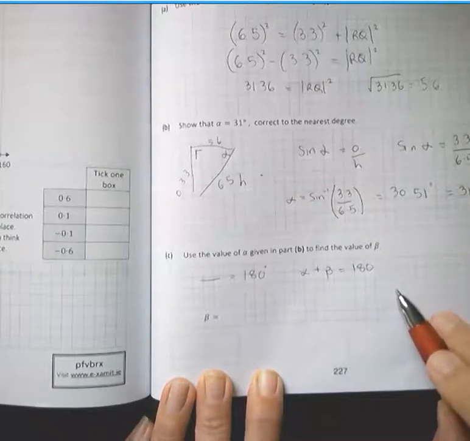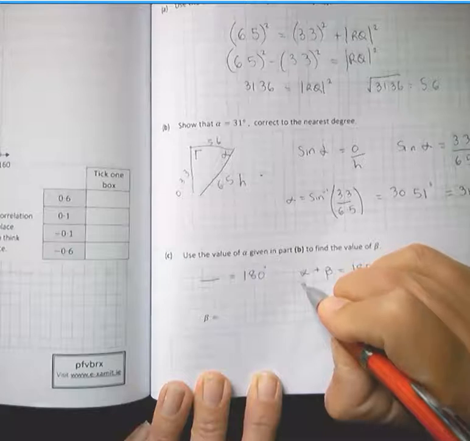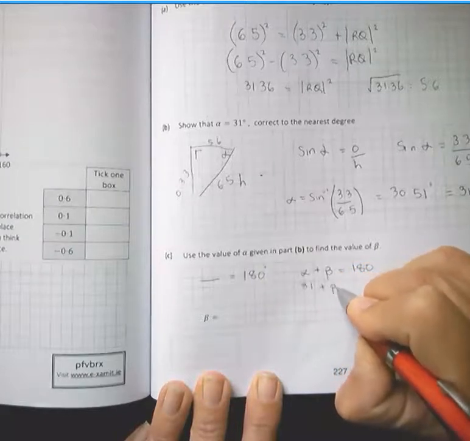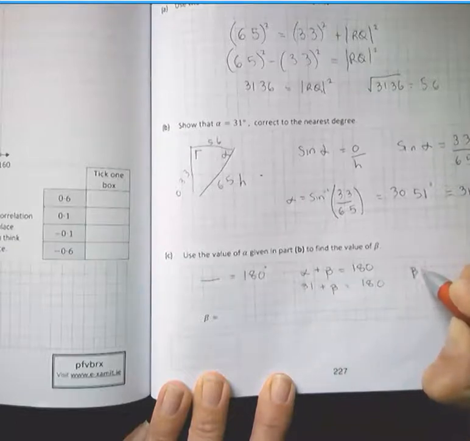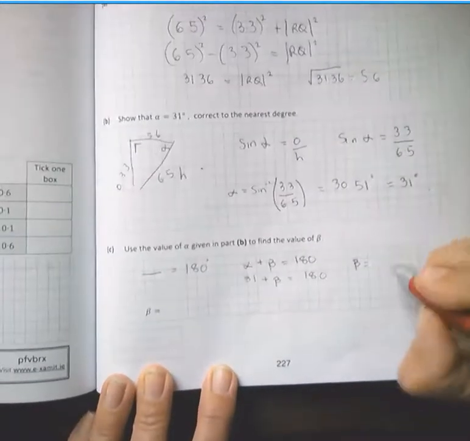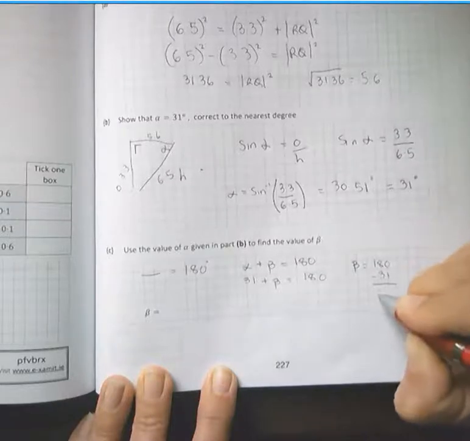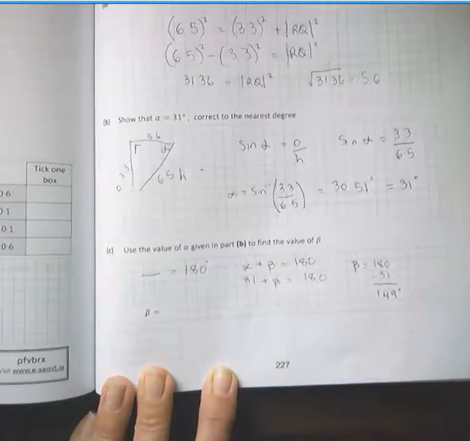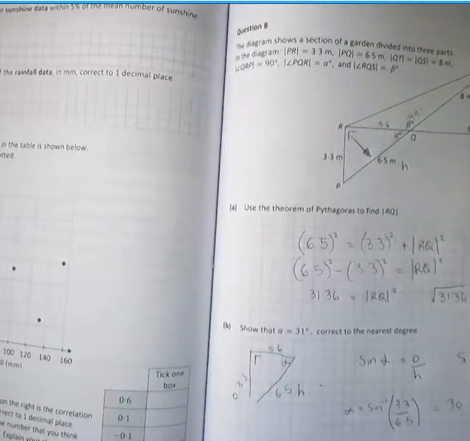You were told in part B that alpha was 31 degrees. So you've got 31 plus some number is equal to 180. So that means our beta is equal to 180 take away the 31, which gives you 149 degrees. Okay, so that is 149 degrees there.